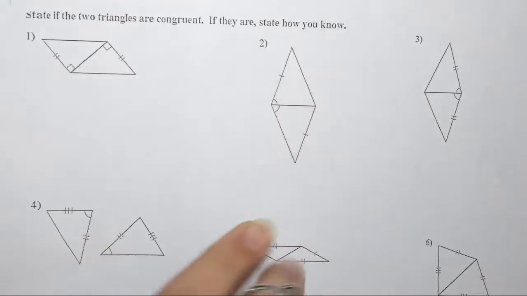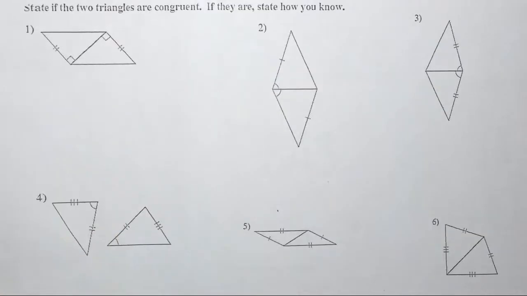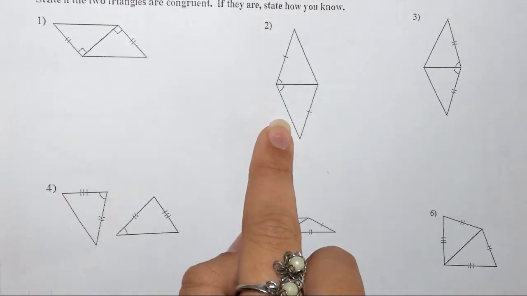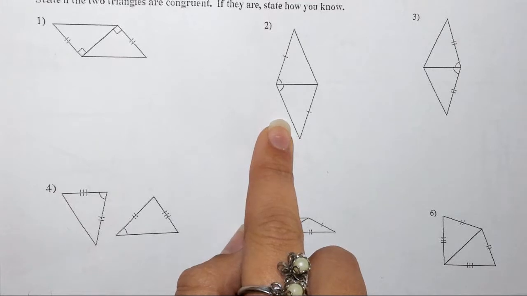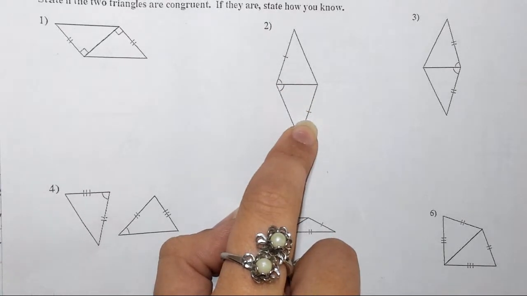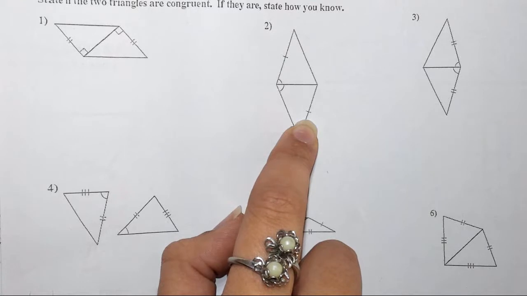No. Wait. Angle side angle. Don't be an angle side side. It's an angle side angle. Oh my goodness. Guys, it's not. The answer is no, and I just explained why. This would be angle side side, and you can't be an angle side side. So the answer is no. Anytime you have angle side side or side side angle, the answer is no.